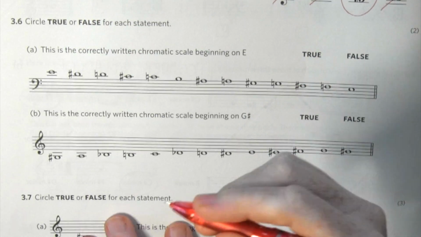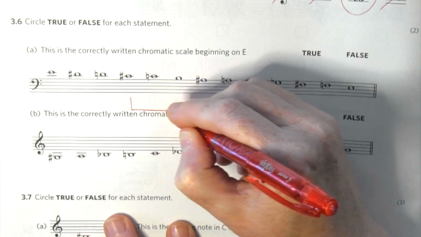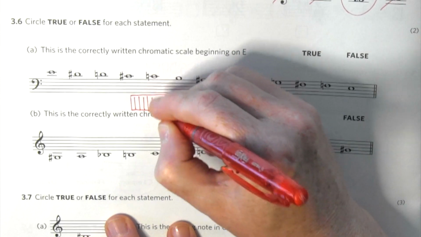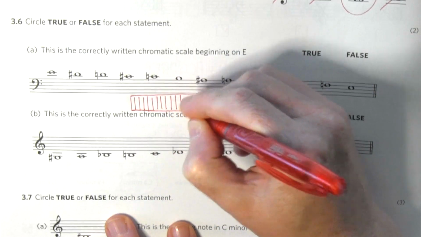Now, the only way to be absolutely sure about the answer is to create a keyboard and then follow step by step each note.